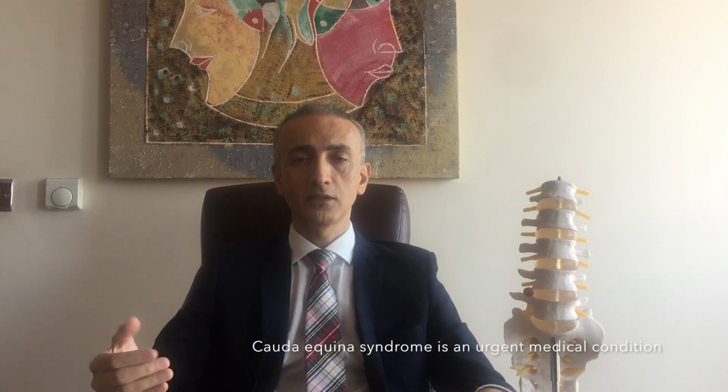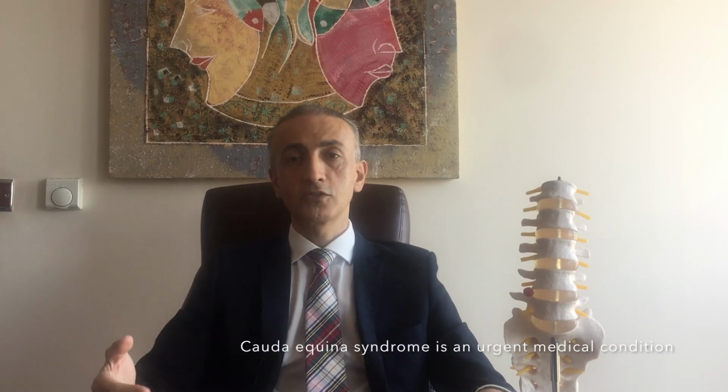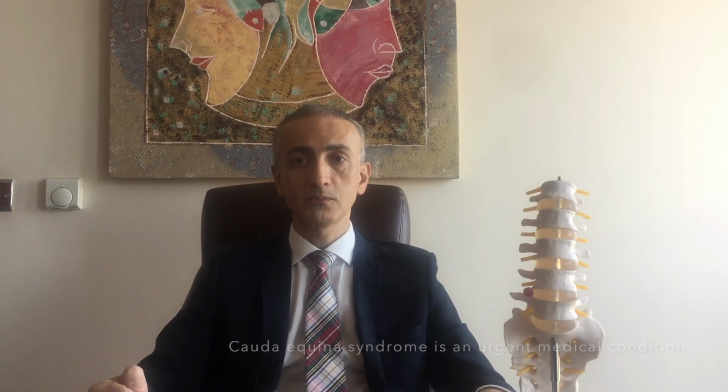Most of the time we see the first one, which is the bladder incontinence, in patients with Cauda Equina Syndrome, and at times we see bladder incontinence and bowel incontinence together. It is an urgent medical condition. The patient needs to go to the local A&E department as soon as possible. If they talk to their GP or to the doctor they see first, they will advise them to go to the A&E department urgently. And once they are there, the doctor will organize an MRI scan of the lumbar spine.